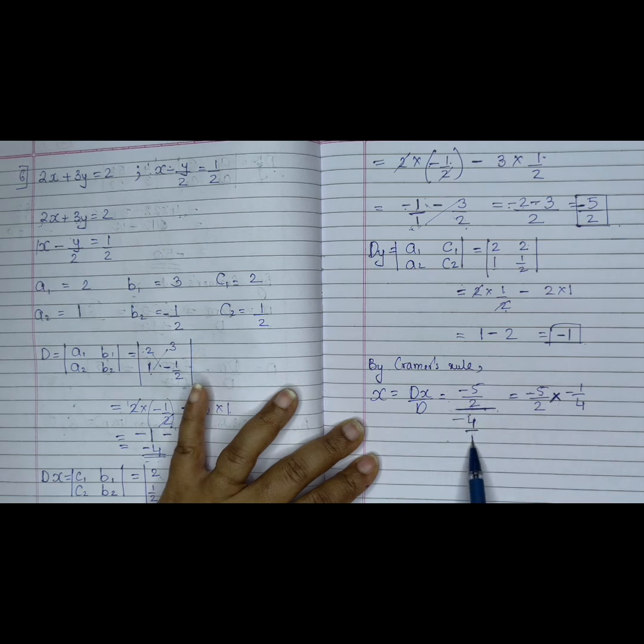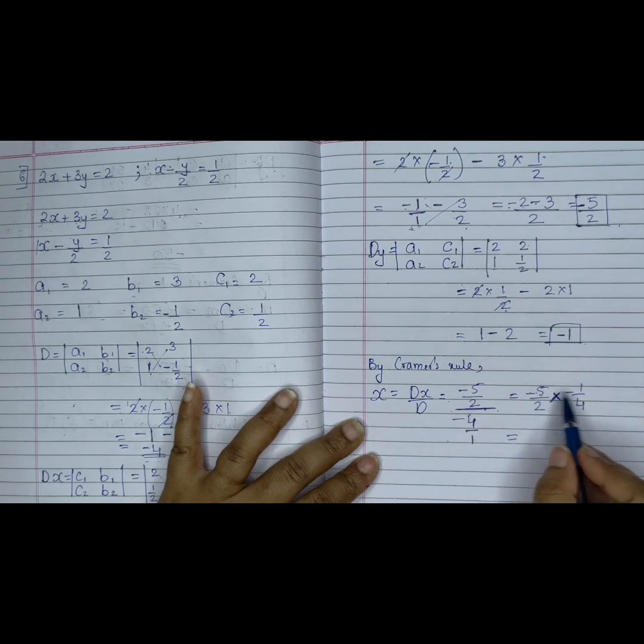Now 5 ones are 5 and 2 fours are 8 here. And this minus and minus gets cancelled. So this is your x.